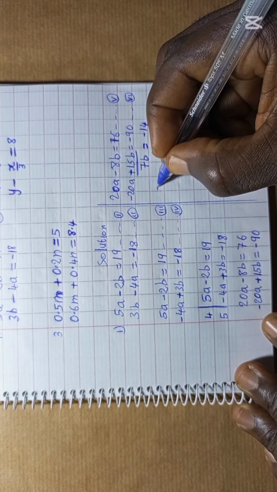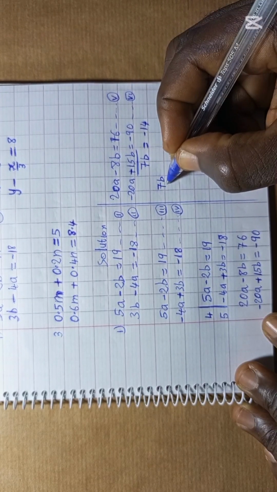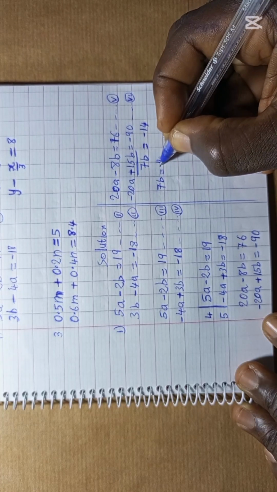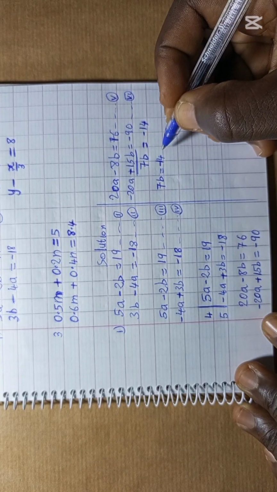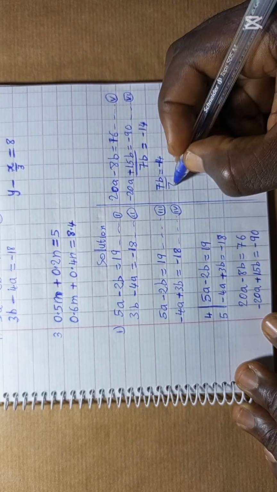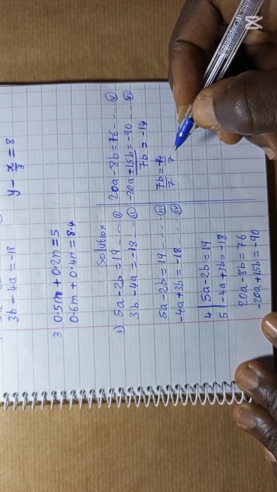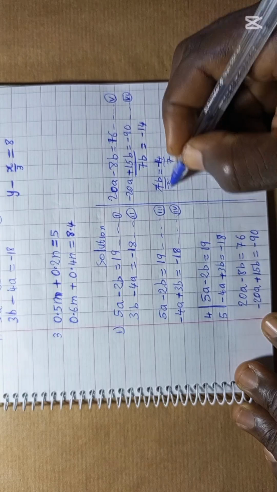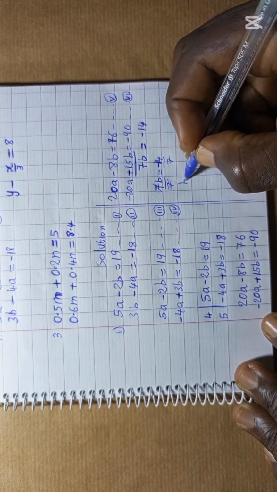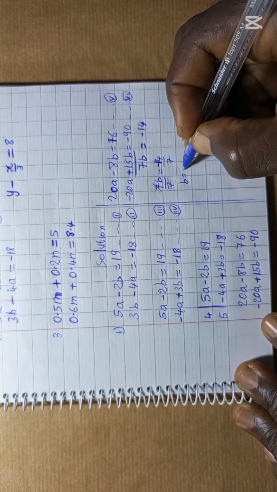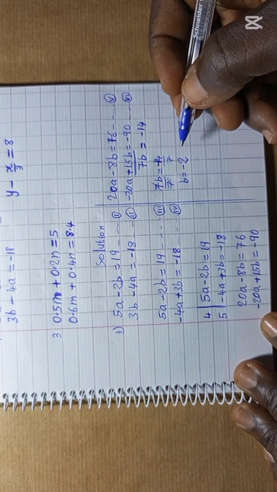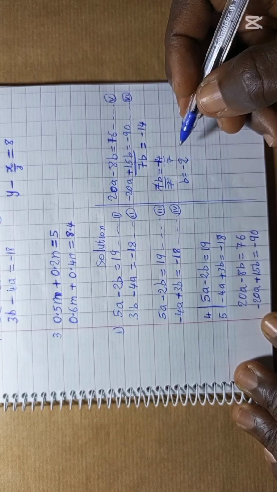That is 7b is equal to minus 14. Now divide both sides by 7. 7 will cancel out 7. Minus 14 divided by 7, b is equal to minus 2. So the value of b is equal to minus 2.